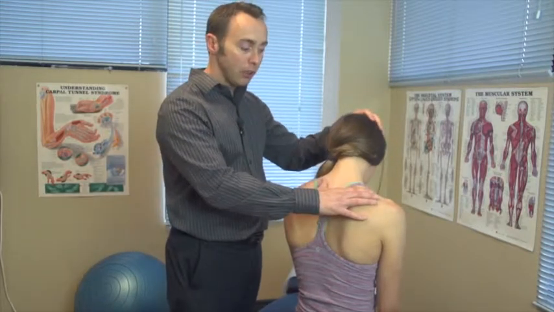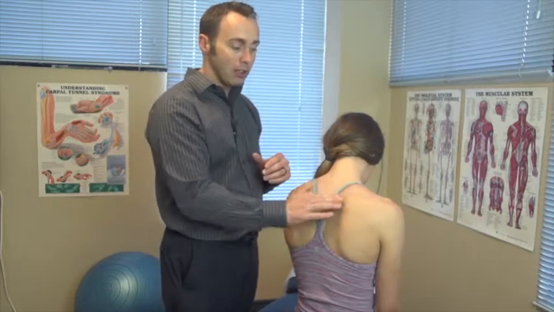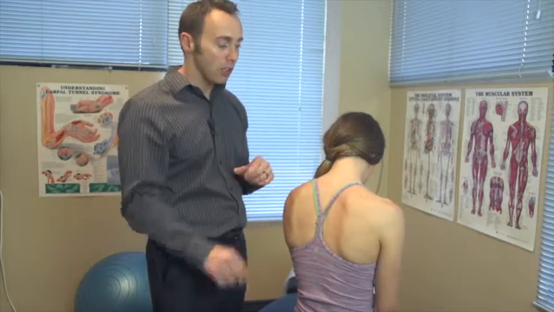We release these tissues with active release, Graston technique, and different types of stretching. As well, we typically show the patient a home program of ball work where we take a small tennis ball sized ball where we have them release these against the wall and teaching them different stretches to help manage the stiffness as it starts to set in throughout the day.